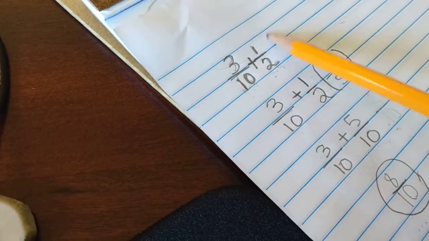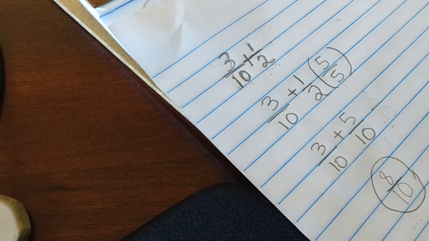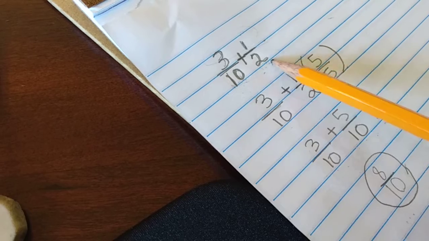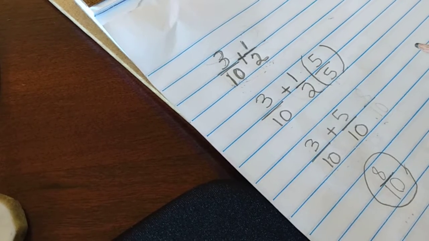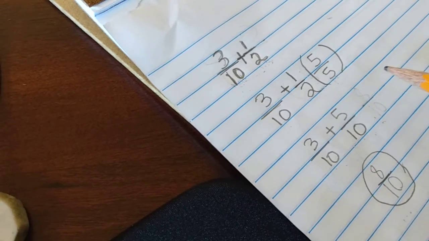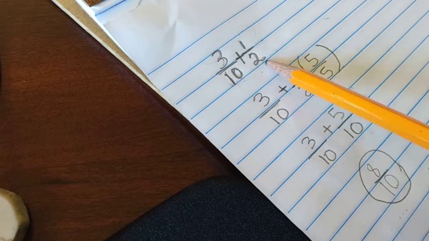The top number is your numerator. The bottom numbers are your denominators, all right? So since these two numbers are not the same, we need to do some work to make them the same. So I say, let's look at the two bottom numbers.